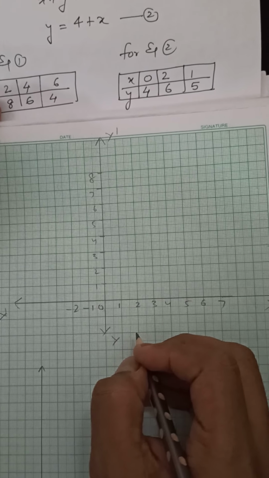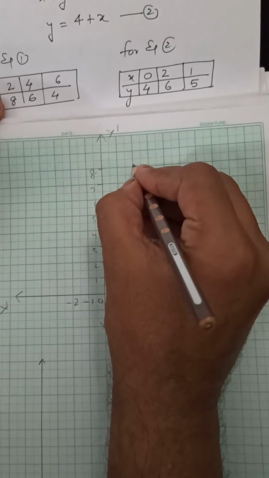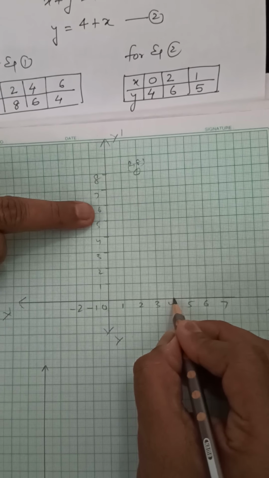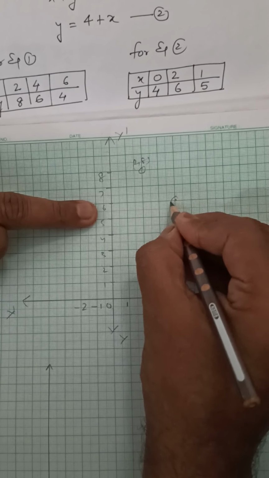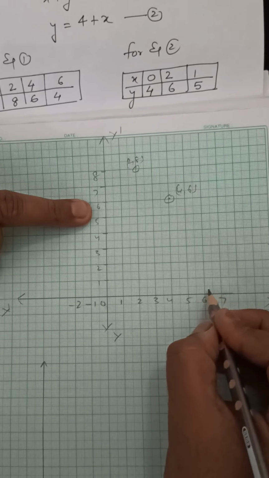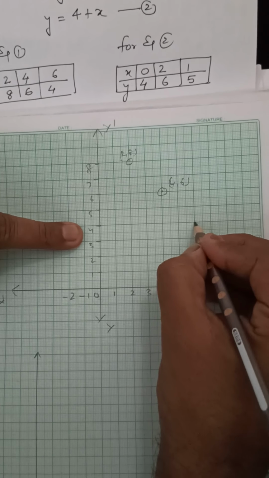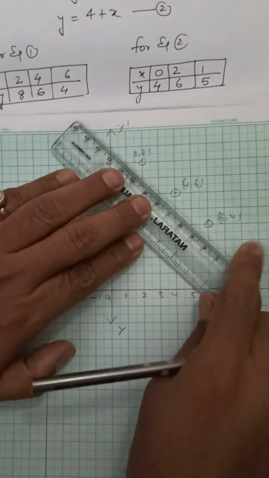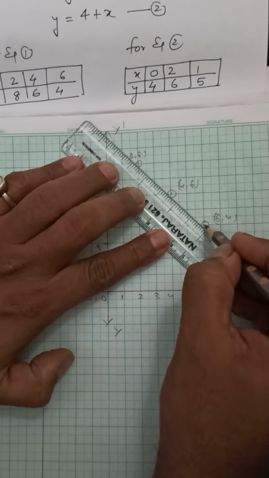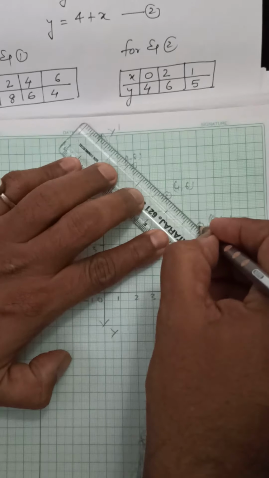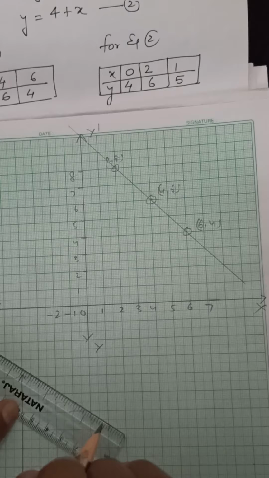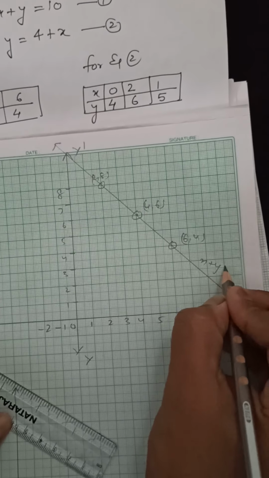Now let's take up. First point is 2, 8. So this is the point 2, 8. Second is 4, 6. 4 is here, 6 is here. This point becomes 4, 6. Third point is 6, 4. So we get this point as 6, 4. So the first line comes out from here. If we join these 3 points, you can see, students, we have to be very, very careful that we draw a straight line passing through these points. We put arrows on it and we write the equation x plus y is equal to 10.